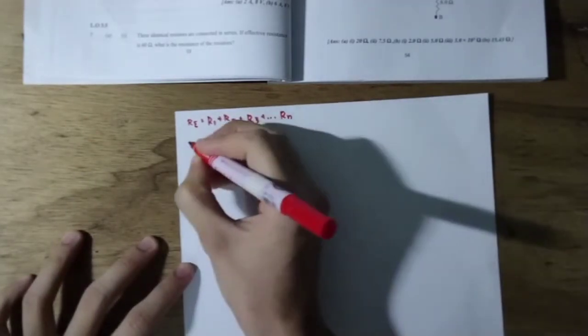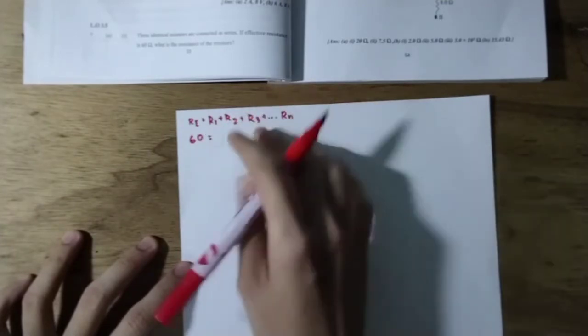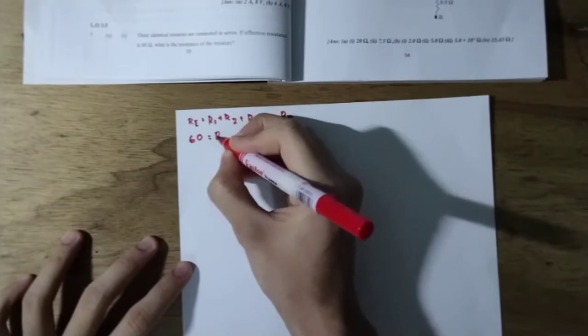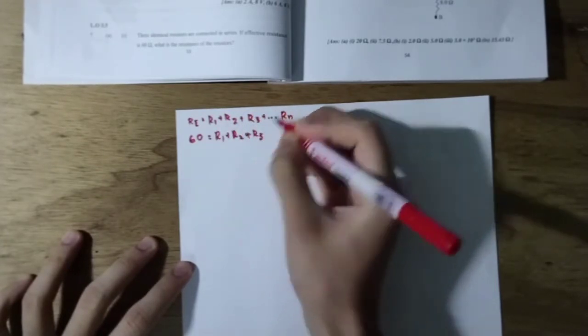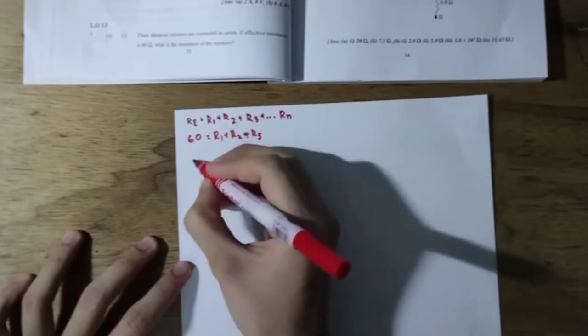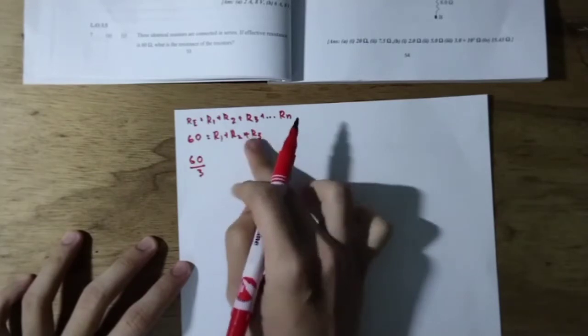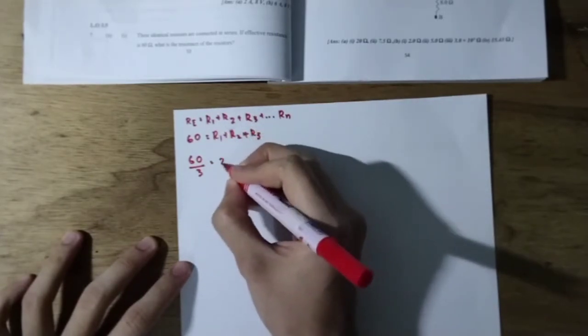It's given that 60 ohm equal to three identical resistors, R1 plus R2 plus R3. So just divide 60 by 3 because they have the same value, the value is 20 ohm.